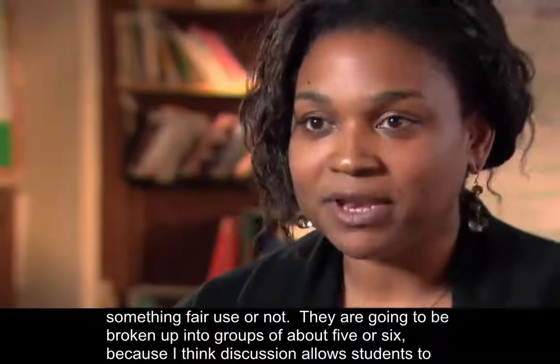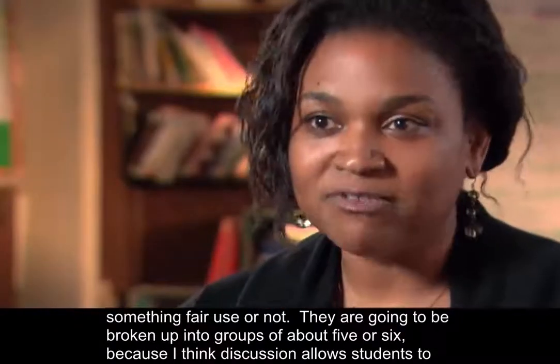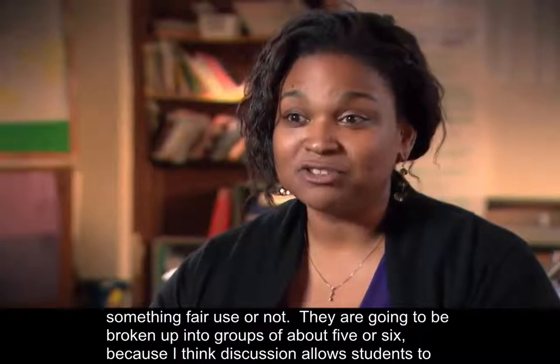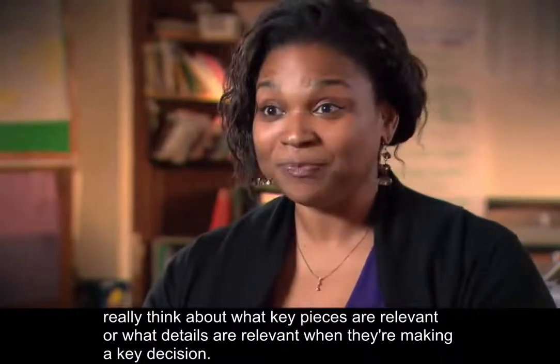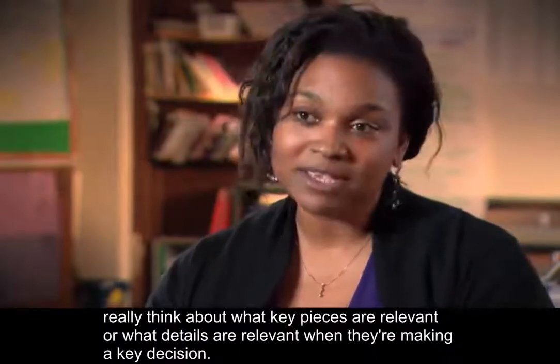They're going to be broken up into groups of about five or six because I think discussion allows students to really think about what key pieces are relevant or what details are relevant when they're making a key decision.